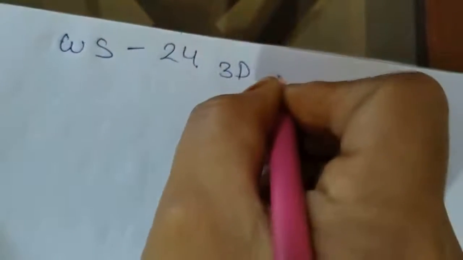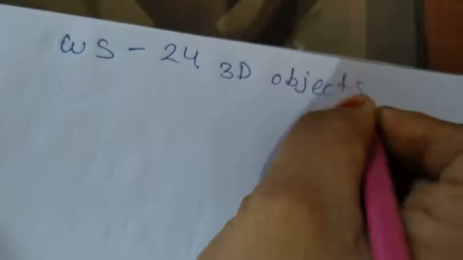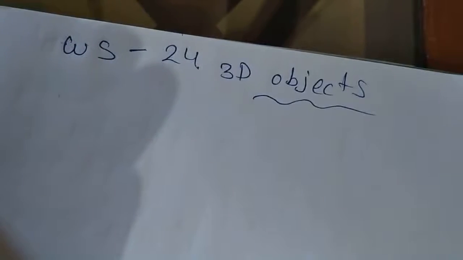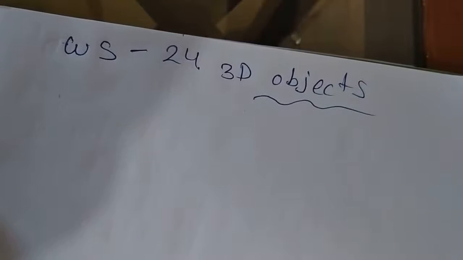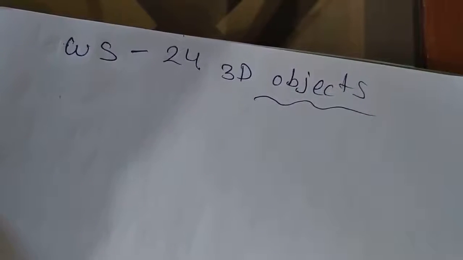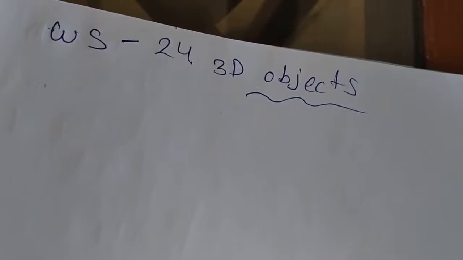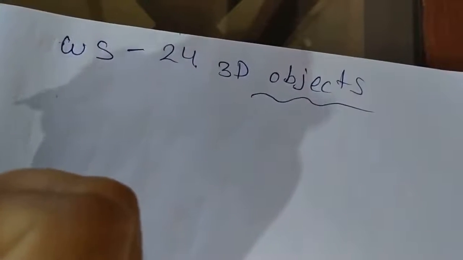Okay students, now the next worksheet is worksheet number 24. Worksheet number 24 is there, students. In that worksheet, 3D objects. Okay, so we have some 3D objects. What we have to do for that? Name the solid shapes that can be formed by each drawn below. Now we have some shapes that I'll show you here, and we have to write their names.